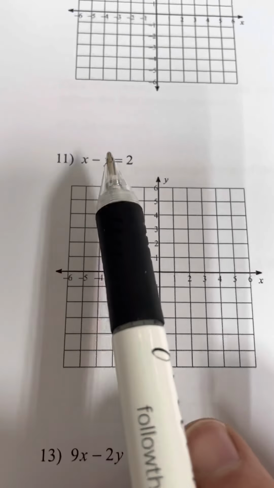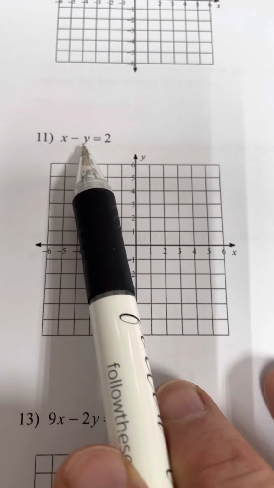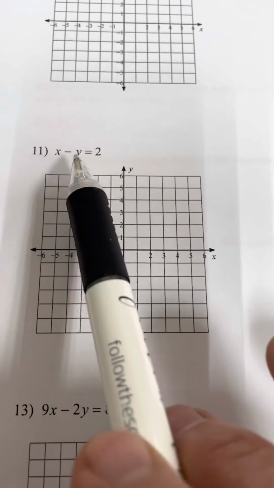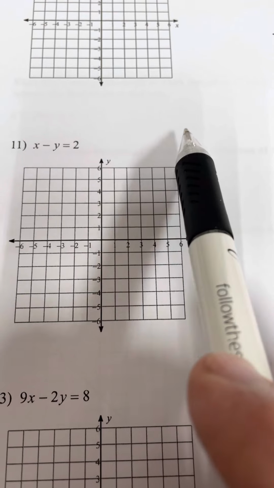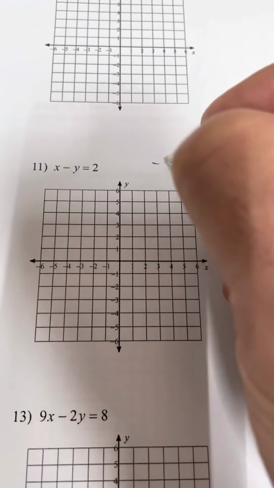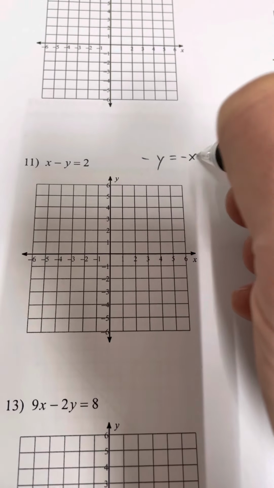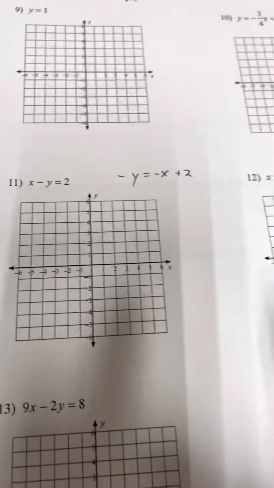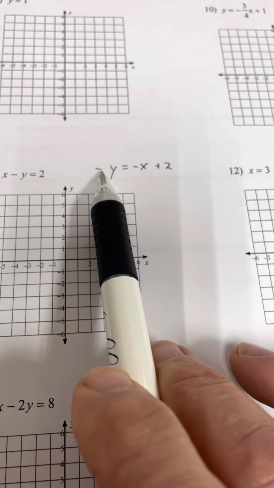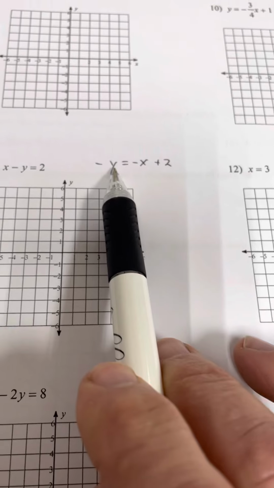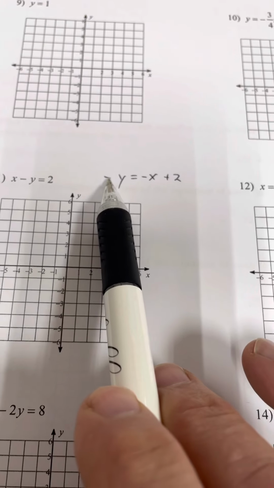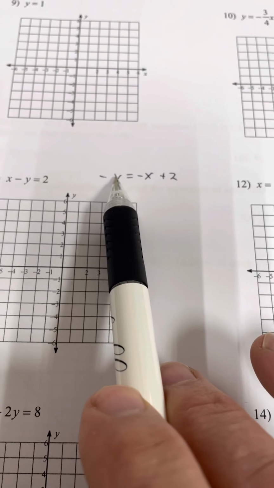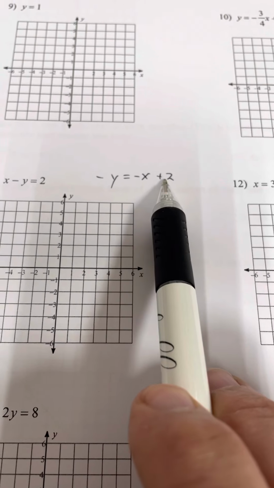Okay, this one I have to get y by itself on one side, so make sure you're doing that. You're going to have negative y equals negative x plus 2. And I don't want to know what negative y is, I want to know what positive y is, so I'm going to change the sign. Change the sign here, that changes this sign, that changes that sign.